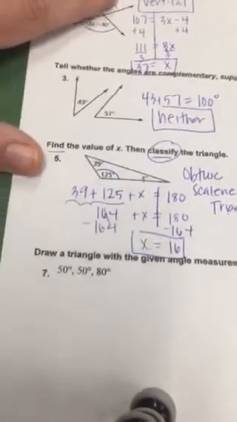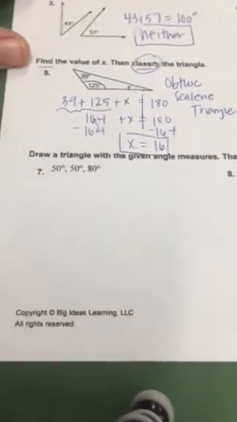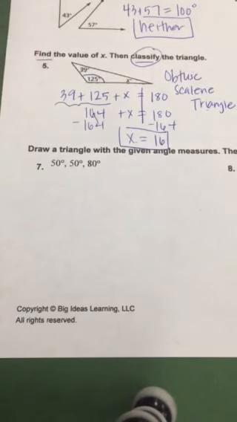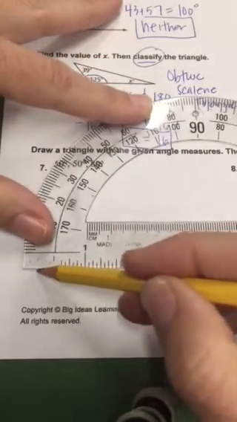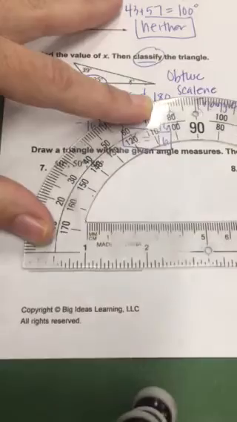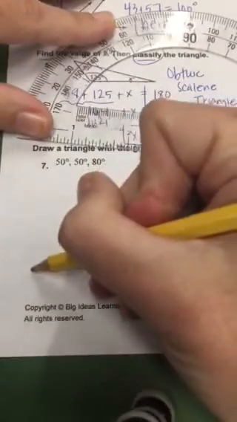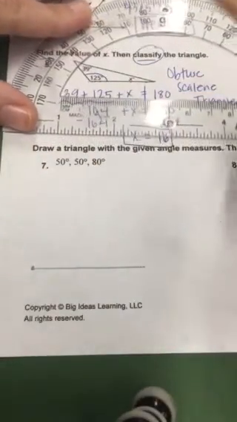All right, the next thing I'm going to do is draw a triangle with these given measurements. So let me grab a protractor. To start my triangle, the first thing I'm going to do is just sketch a line down here. It doesn't matter how long it is. Okay, now I'm going to create a vertex.